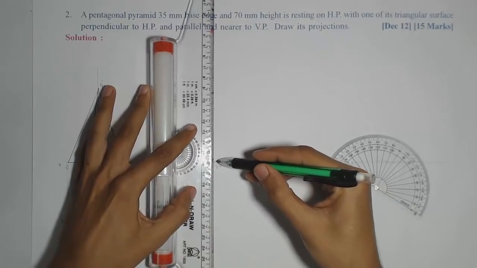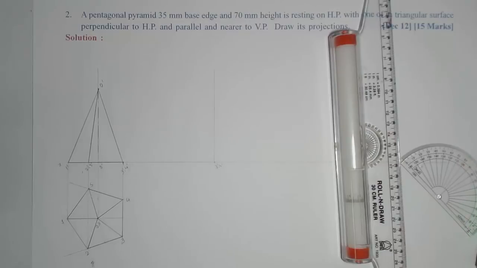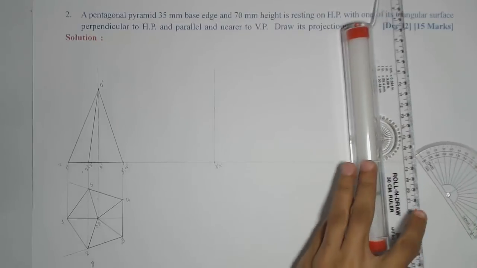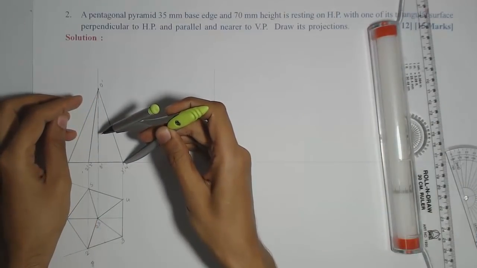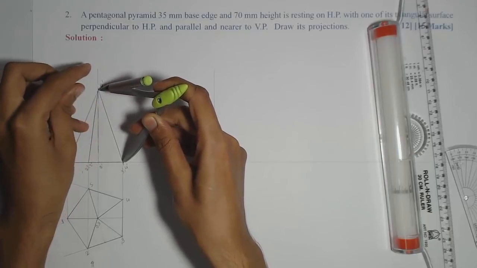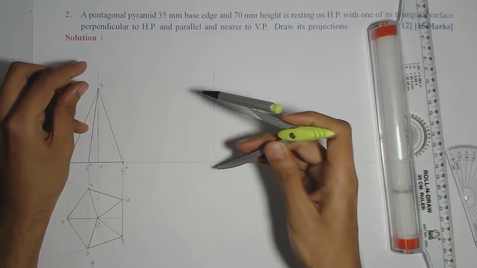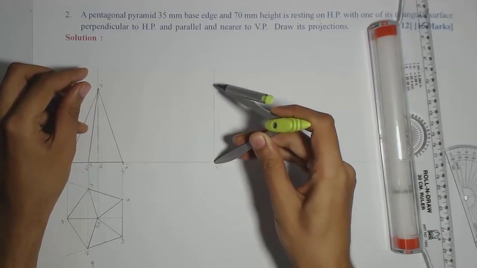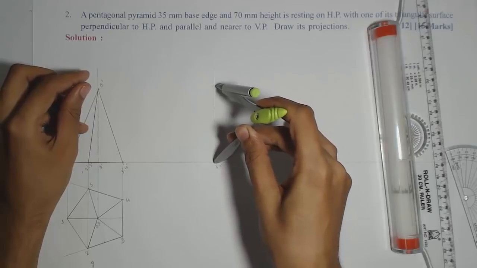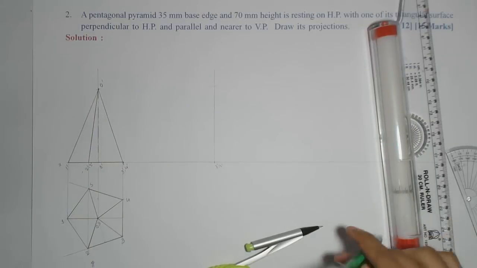And on that perpendicular, I'll mark the slant edge, because this edge is nothing but a triangular surface, and we want to make that triangular surface perpendicular to HP. So that's why a vertical line.